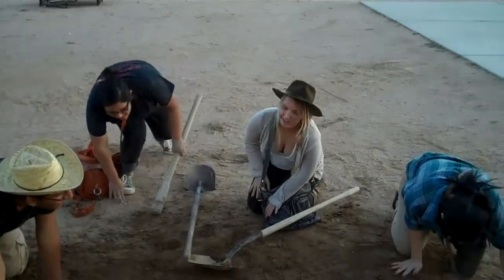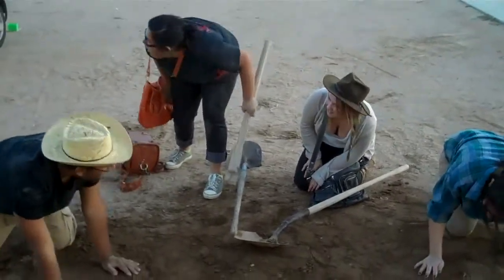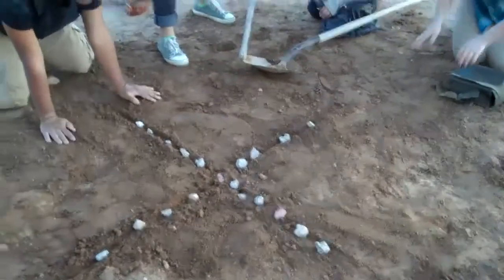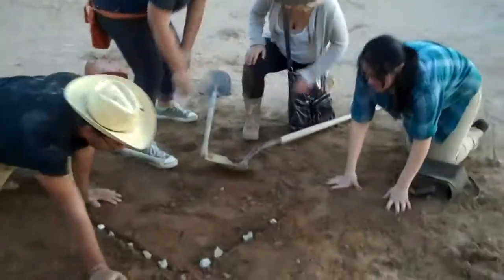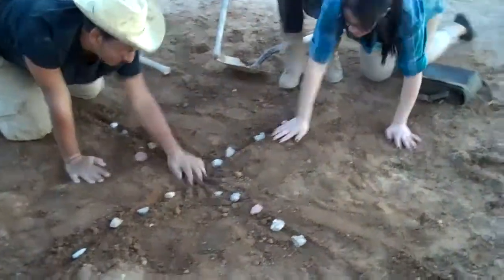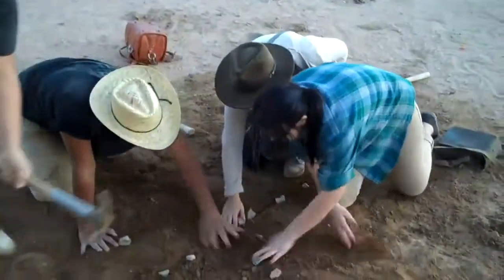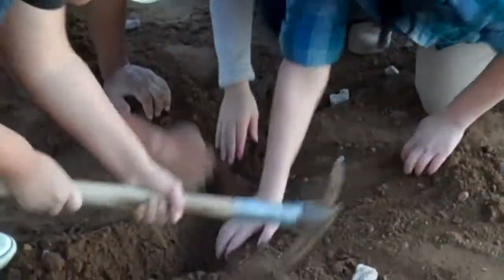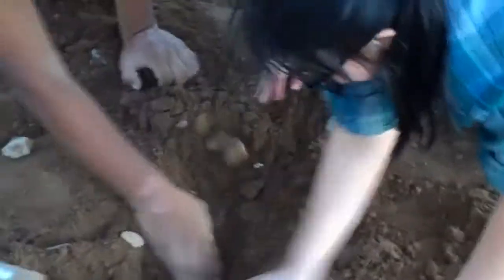I think the boulder's gone. Guys! What is that? I think it's an X. It's an X! Dig it up! Give me your axe. Why is there a random X here? Pickaxe. What do you think it is?